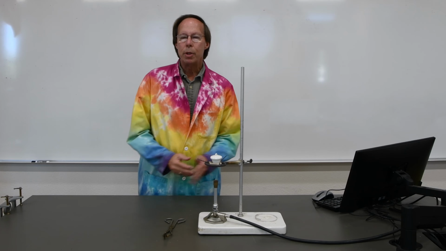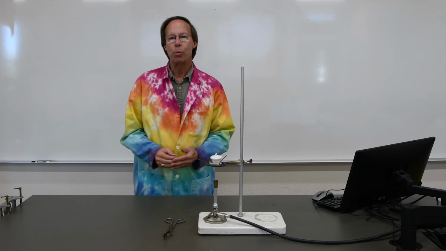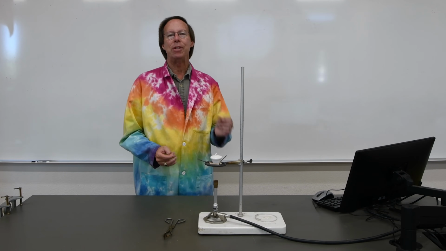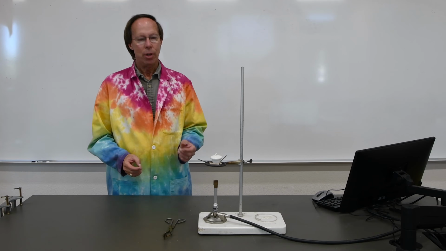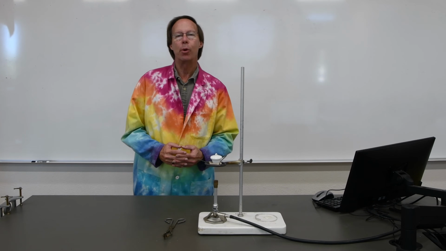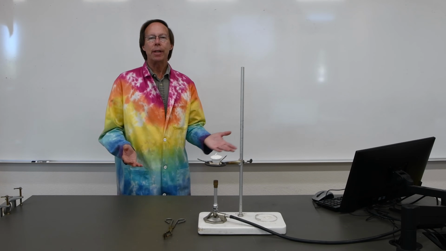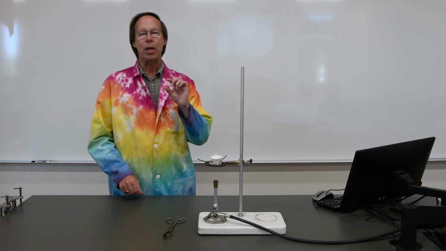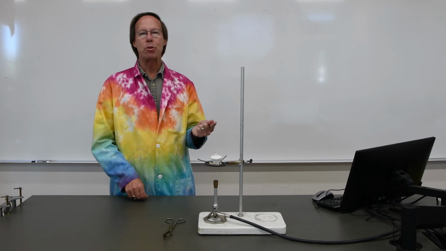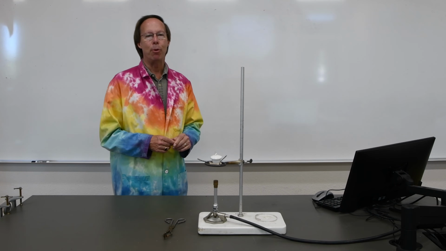In lecture, we've been discussing how one can determine the empirical and molecular formula of an unknown compound by simply determining the mass of each element in that compound. So today we're going to do an experiment where we determine the empirical formula of magnesium oxide. And like we learned in lecture, in order to do that, we need a sample of magnesium oxide in which we can measure the number of grams of magnesium and the number of grams of oxygen in that sample.